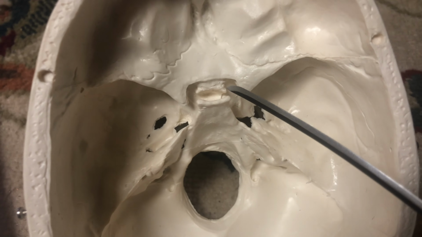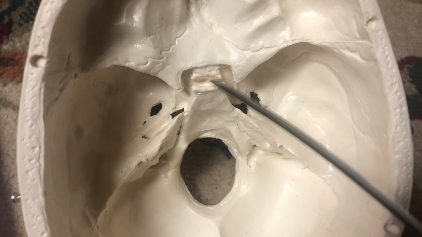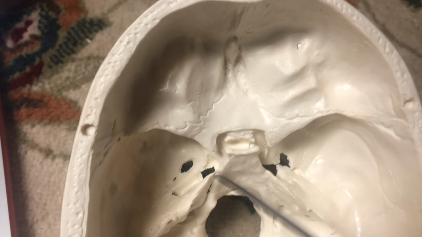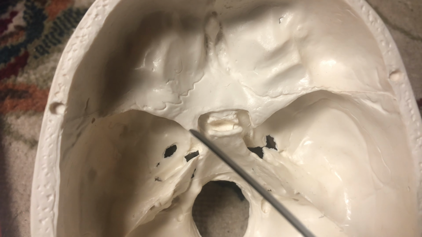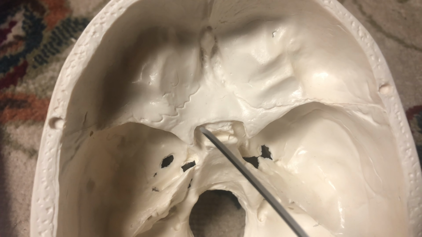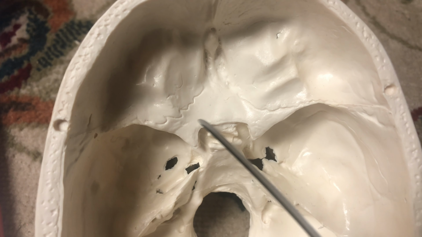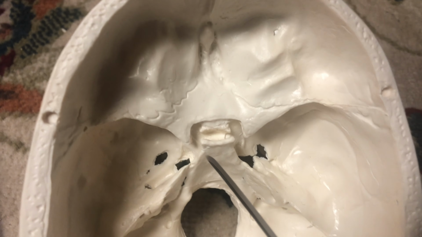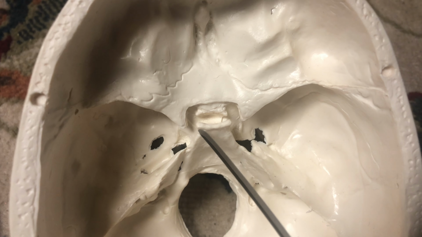The sella turcica is the Turkish chair in the middle, sella turcica, right there. The posterior and anterior clinoid processes. So let's start with the anterior. The anterior clinoid processes are these fangs right here. The nice little fangs. I like to think of them as fangs, you know, vampire teeth. Anterior clinoid processes. And then the posterior clinoid processes are the top of the Turkish chair.